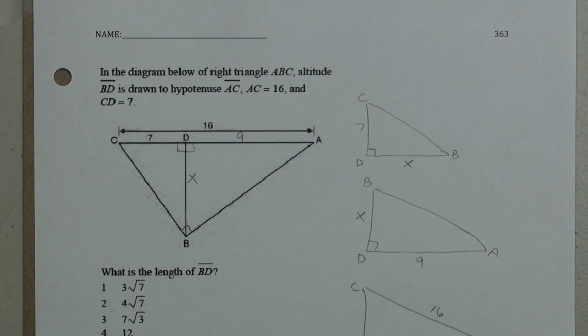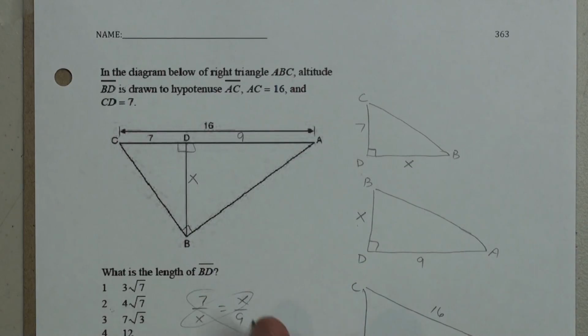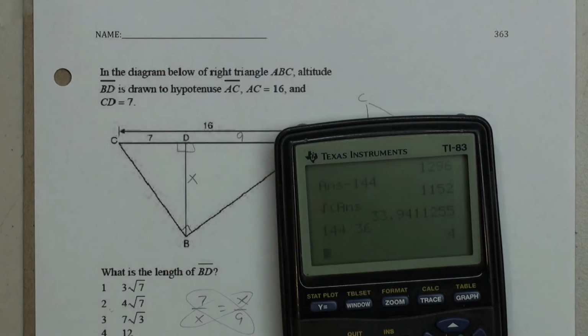There, that's how I do it. Okay? So, what is the length of BD? Well, 7 over x equals x over 9. X squared equals, can't think tonight, 7 times 9, I think it's 63.